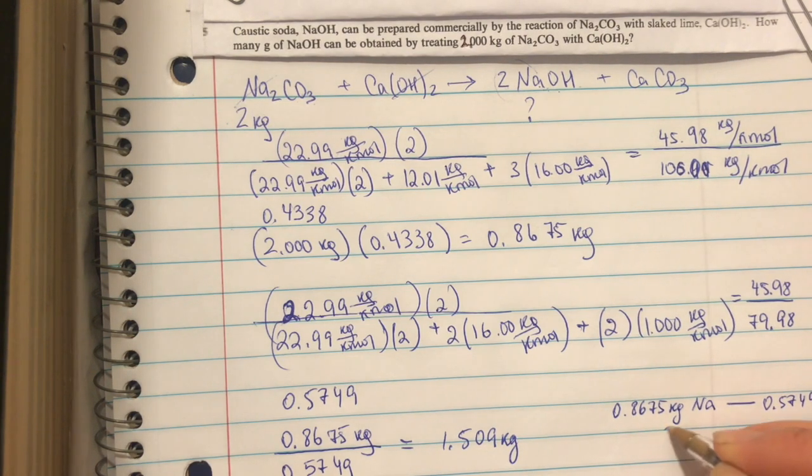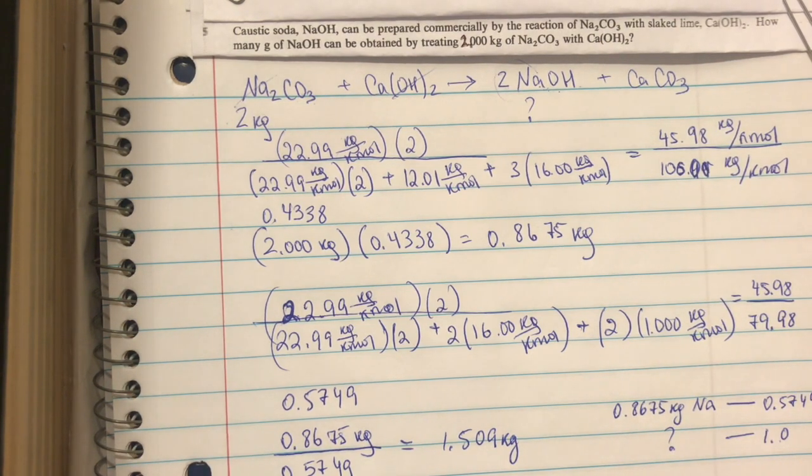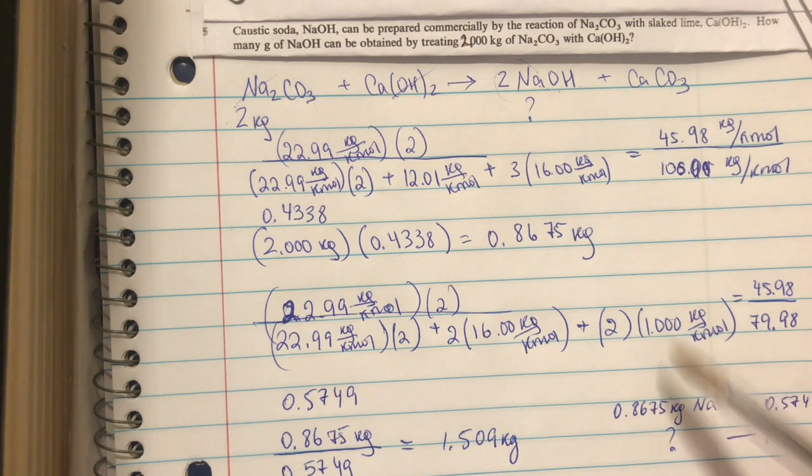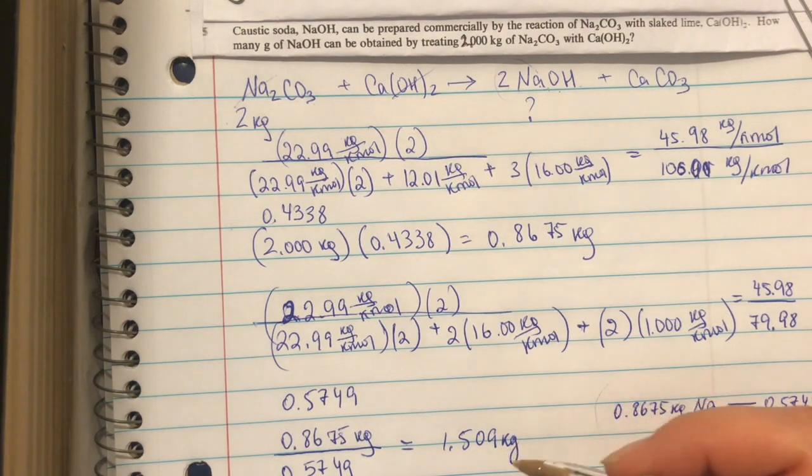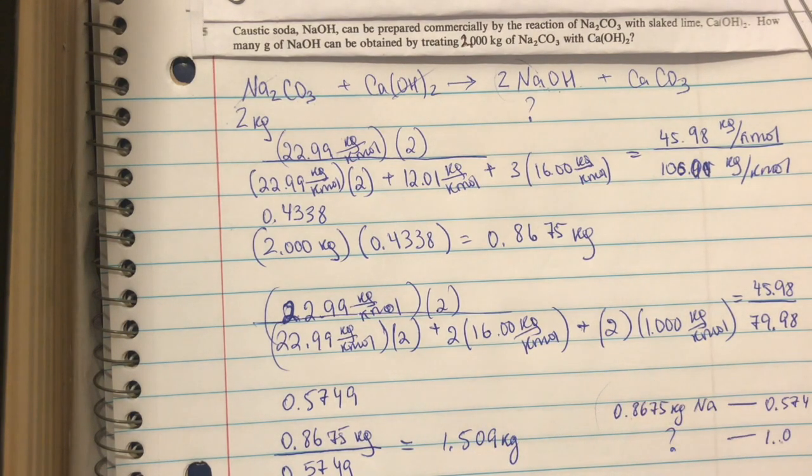So you need to know this. So to get this, you just gotta get 0.8675 times 1 divided by 0.5749. So that's your ratio that you set up, which basically I can skip the 1 because it doesn't change our answer. So this is what I got. I got 0.8675 divided by 0.5749. So my product weight for NaOH is 1.509 kilograms.